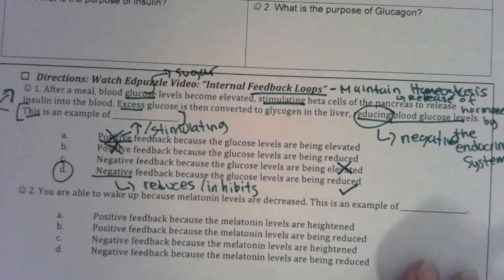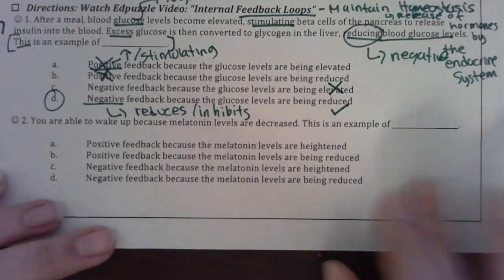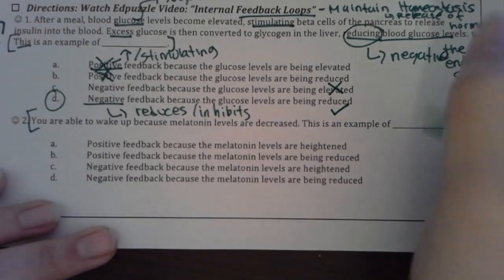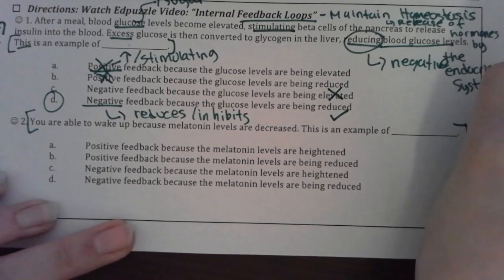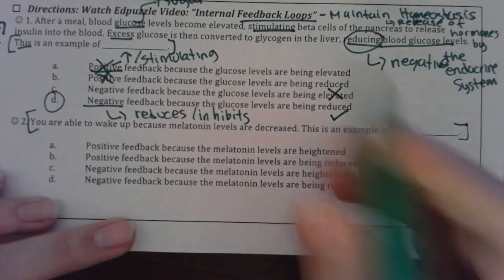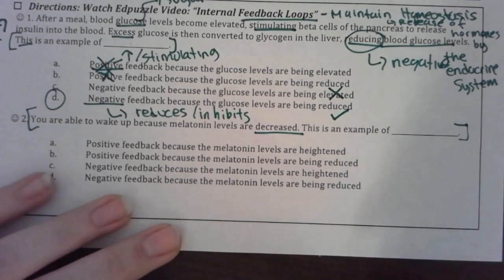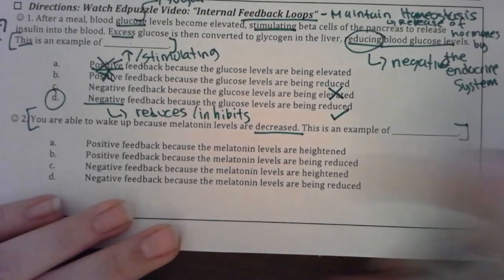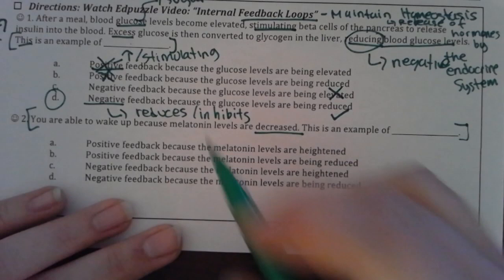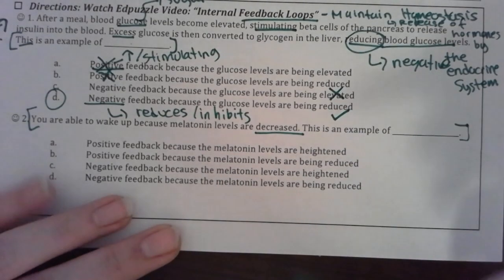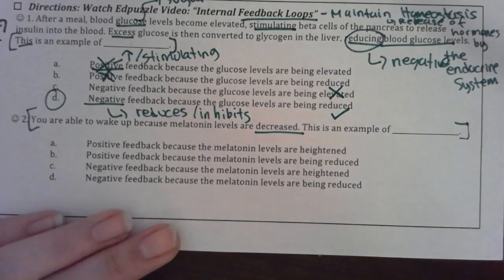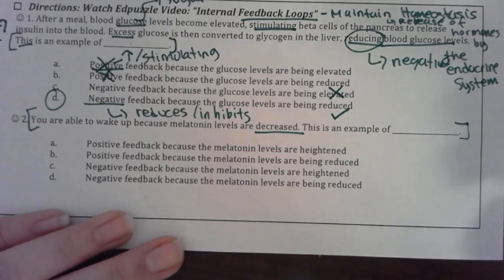Alright, number 2. You are able to wake up because melatonin levels are decreased. This is an example of. Okay, so I know back on melatonin, when you increase melatonin, that's what helps you sleep. A lot of the times when you can't fall asleep, it's because your melatonin levels are out of whack. You might have read in the magazine that staring at a screen actually whacks out your melatonin levels.